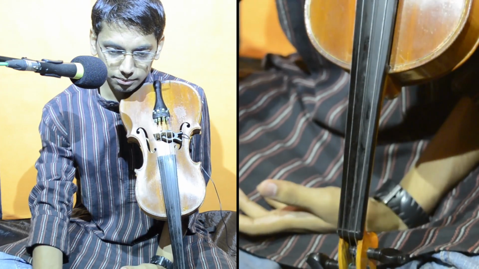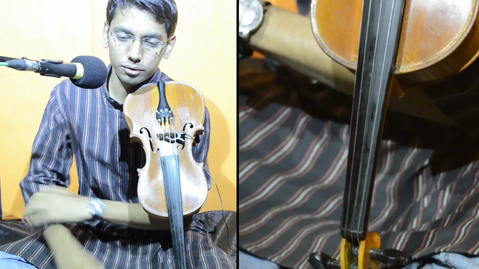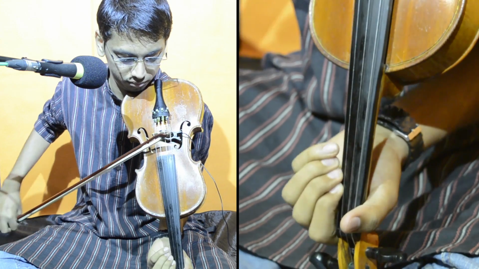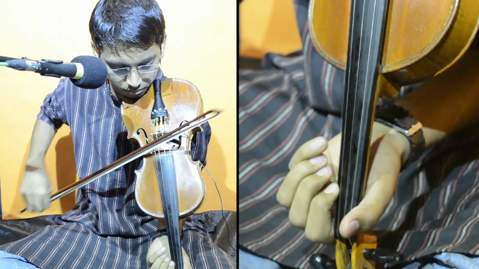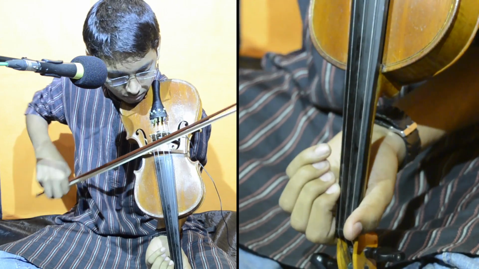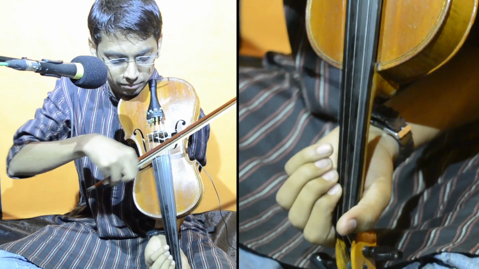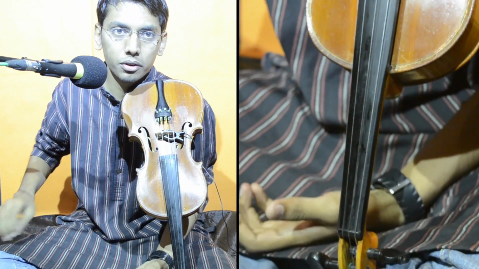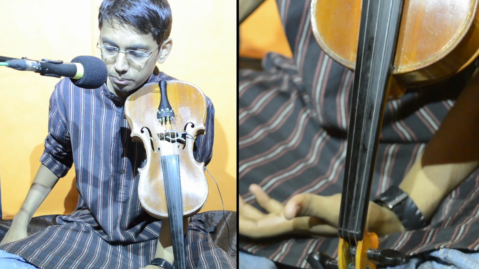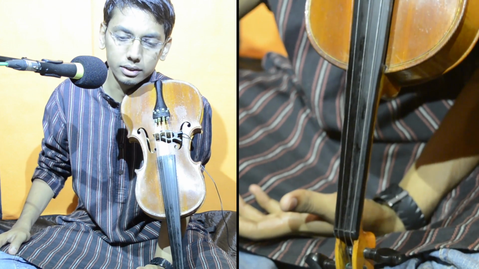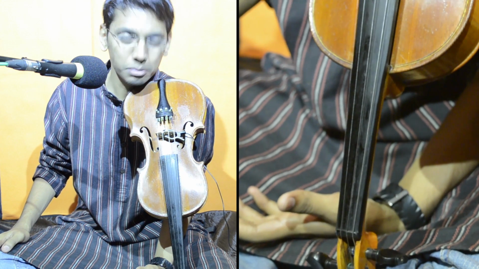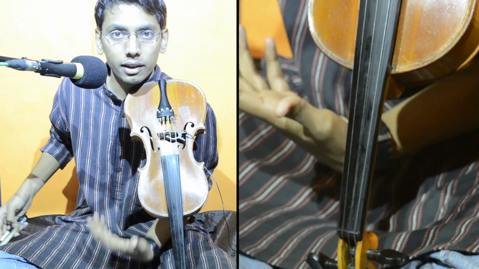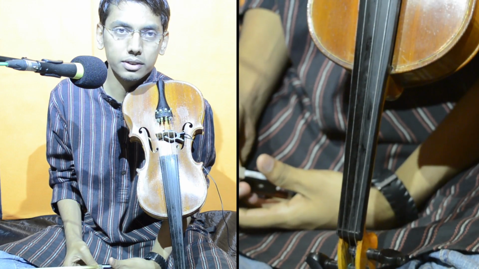So now let's see the charanam part of Evvari Bodha Varnam. I'm just going to play the charanam once. In the charanam, the very important thing is you have to follow the sahityam. There are no sahityams in some of the varnams, but in this varnam, since we are playing the charanam, the lyrics of the charanam are actually very important.